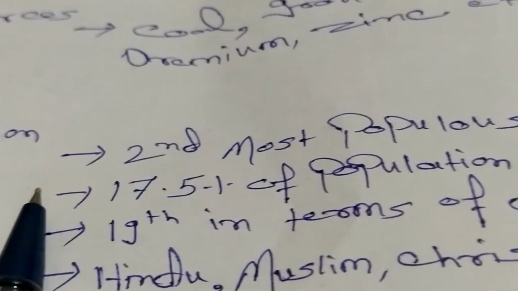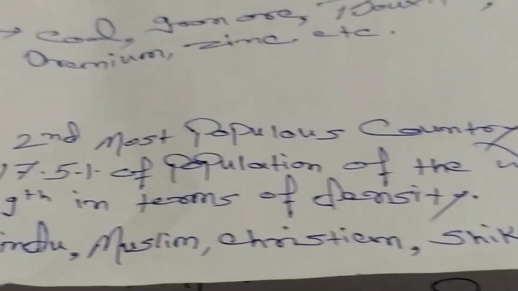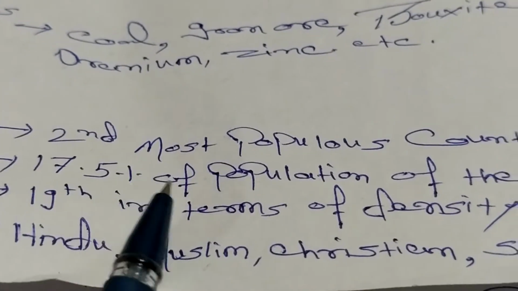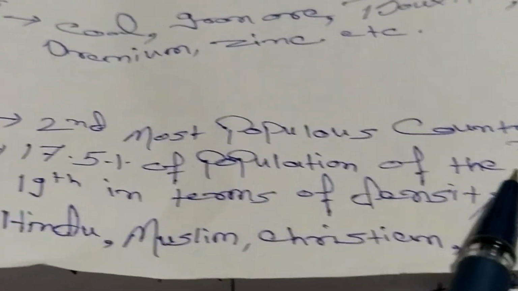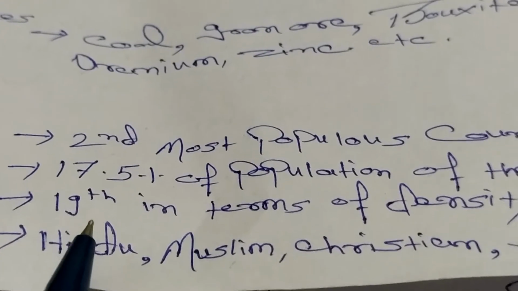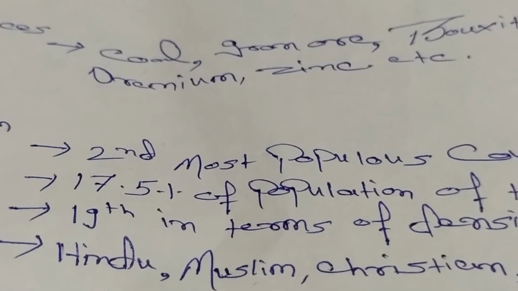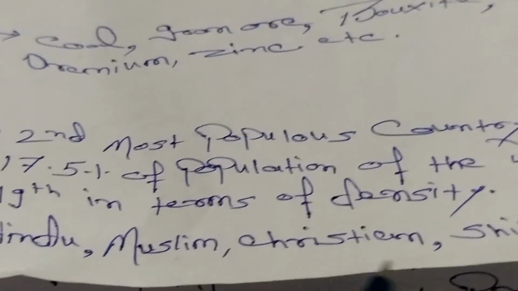As we all know, India is the second most populous country in the world after China. About 17.5% of the world's population resides in India. Okay friends, and India stands 19th in terms of density, and many communities like Hindus, Muslims, Christians, Sikhs, Jains, and Buddhists live in India.